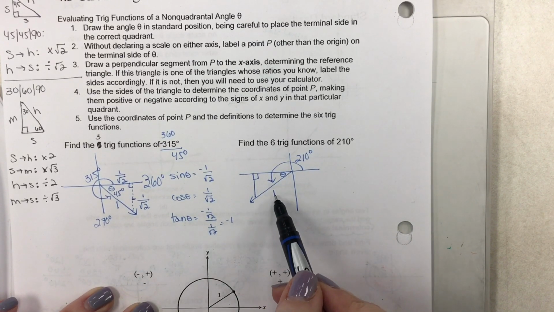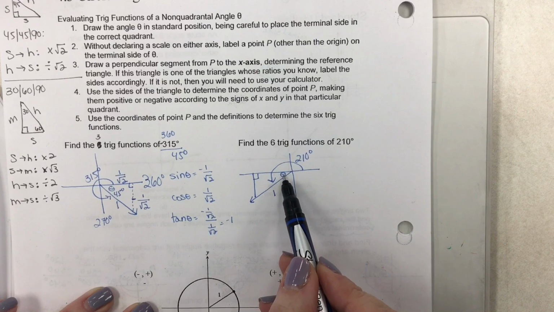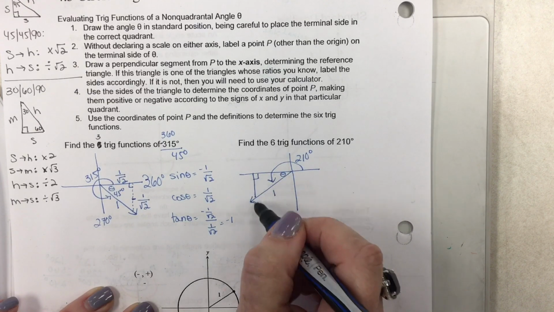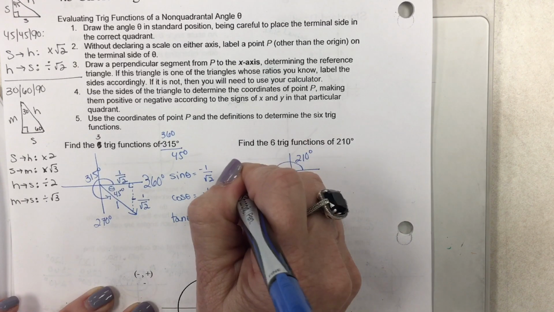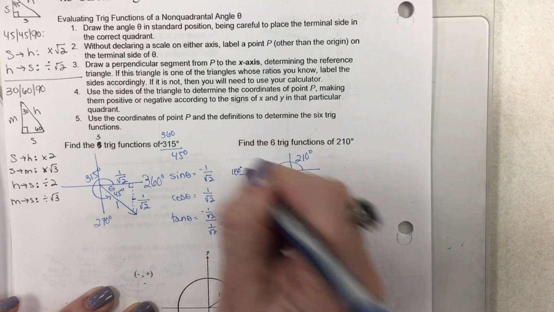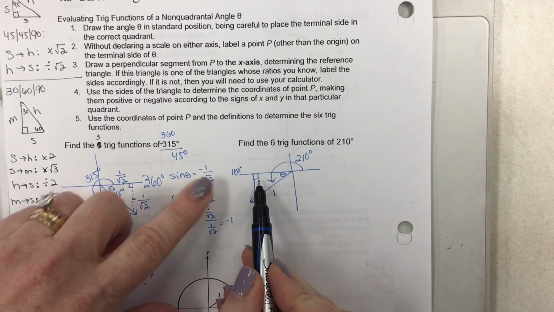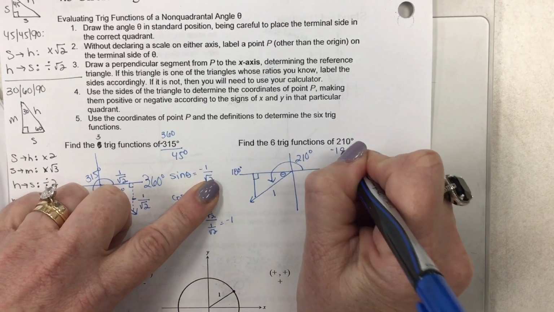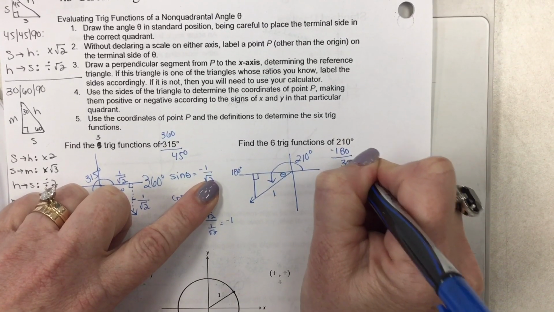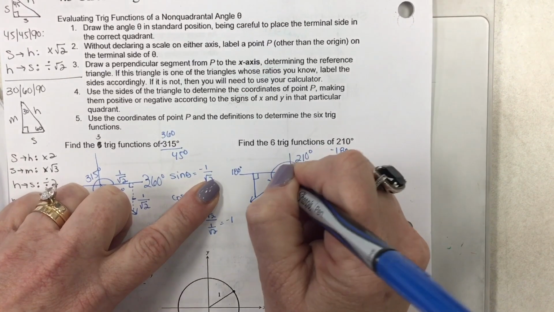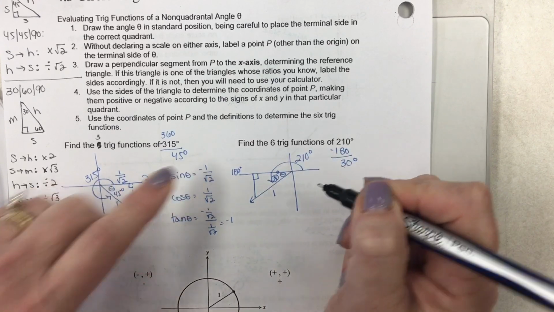To find this angle, my reference angle, drawing up to the x-axis is 180 degrees, right there to the left. So I'm going to take 210 minus the 180, and I see that my reference angle is 30 degrees.